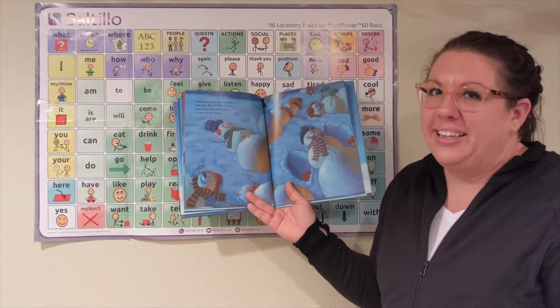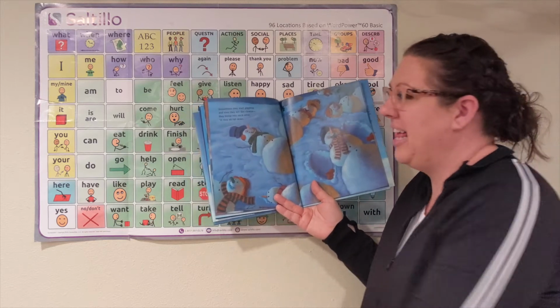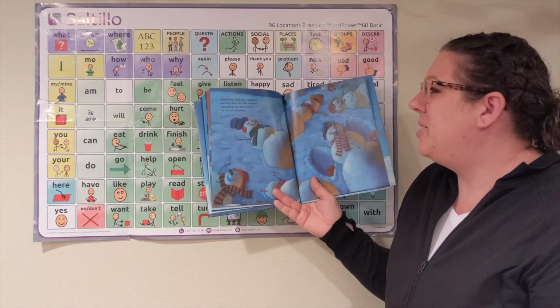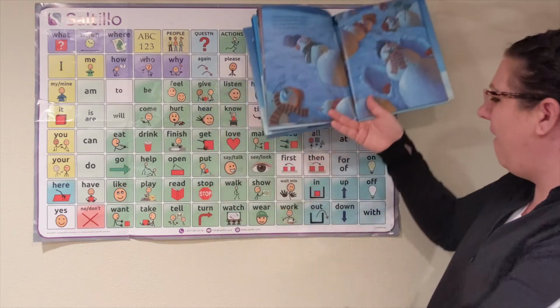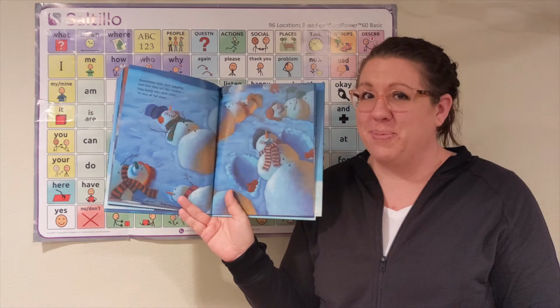Sometimes they start giggling, which is laughing, and then they act like clowns. They bump into each other until they all fall down. They're being super silly.